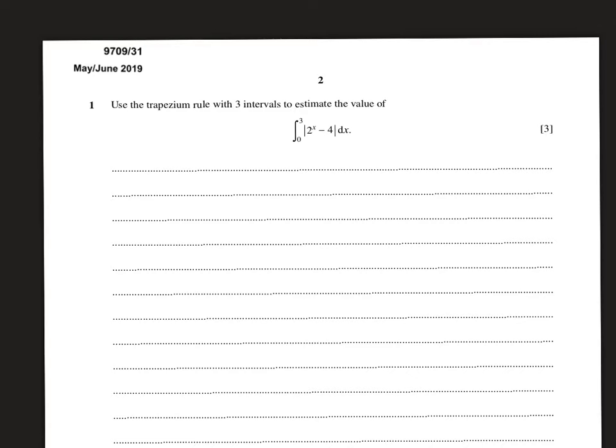Here, the lower limit of the integral, let's call it a, is 0. The upper limit, b, is 3. The number of intervals is 3, because we are asked to use 3 intervals, so n equals 3. We also need to find the difference between the intervals, denoted by h, which is defined as (b minus a) over n. So b minus a is 3, a is 0 and n is 3. This gives us 3 over 3, which equals 1.